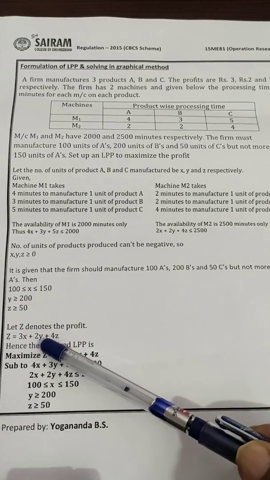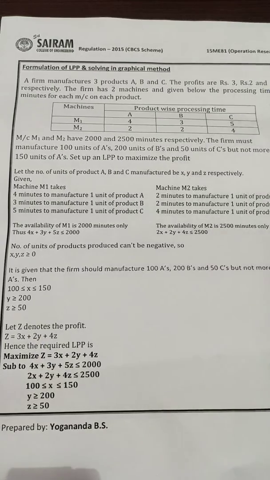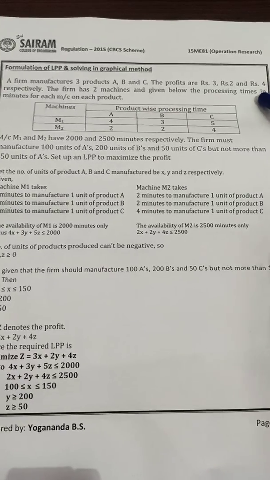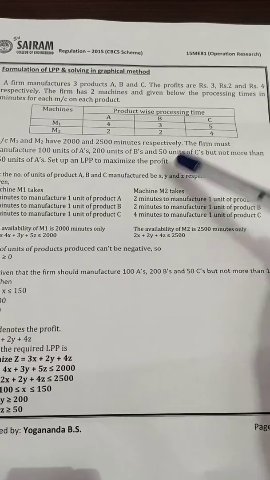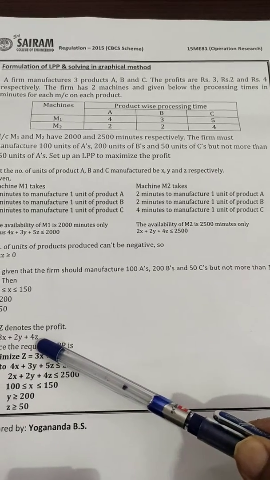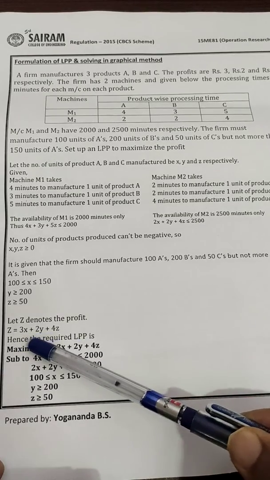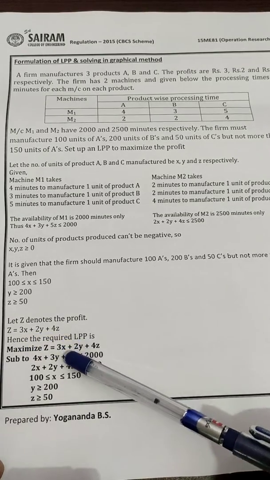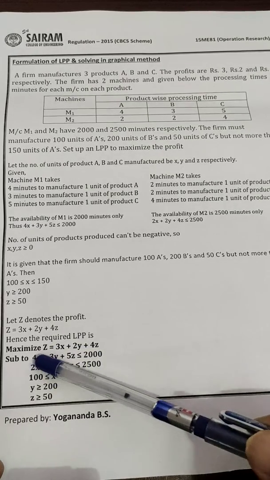So by selling Y units, we are getting the profit 2y. Similarly, by selling 1 unit of product C, we are getting the profit of 4 rupees. So it is totally 4 into Z. So the profit is 3x plus 2y plus 4z. Hence the required LPP is formulated like this.